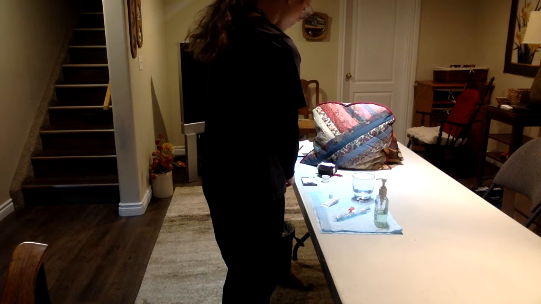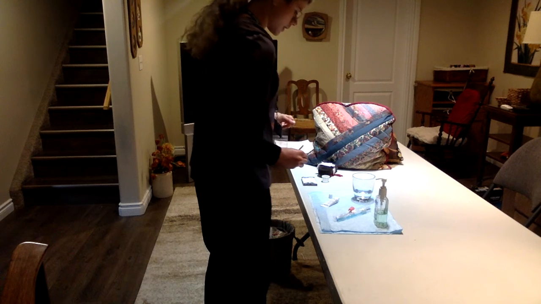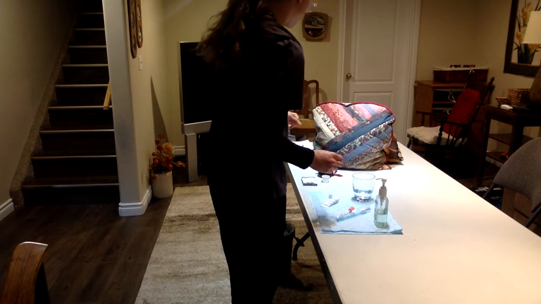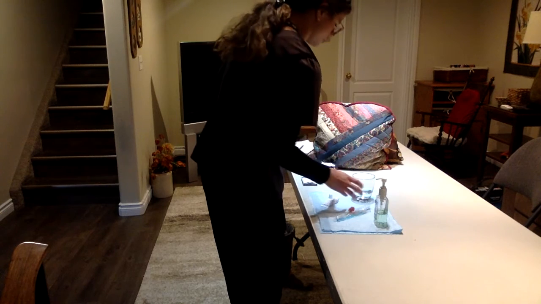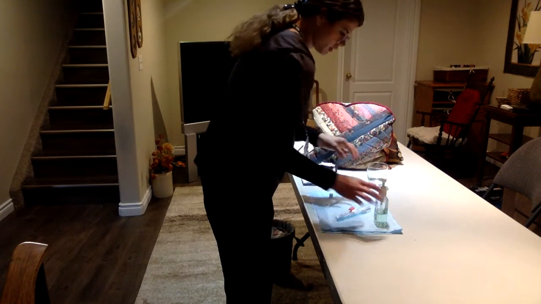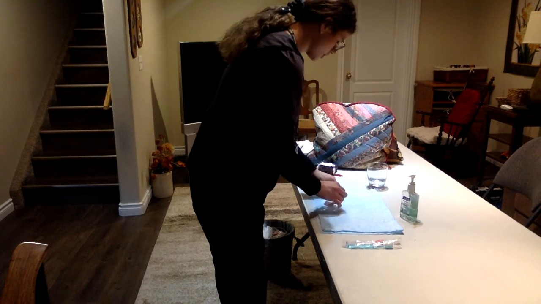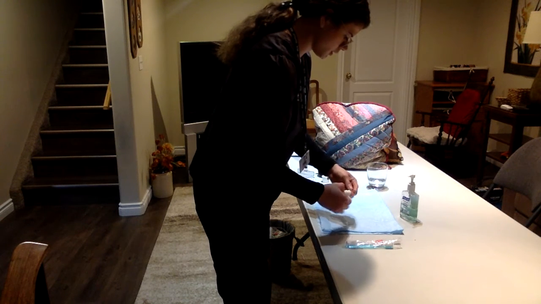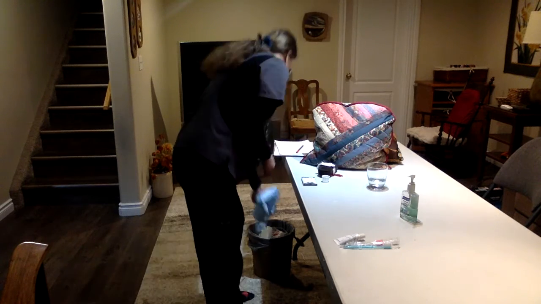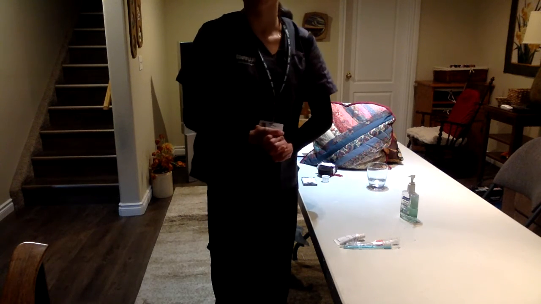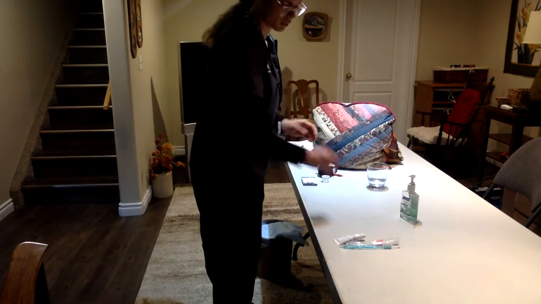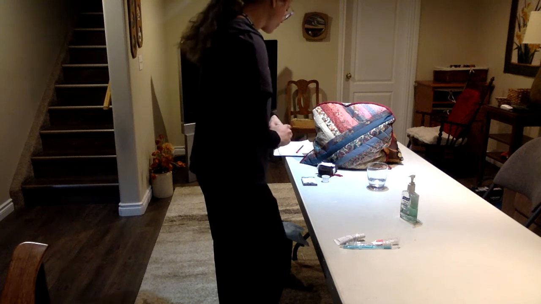Okay, so looks like I will toss any of my supplies in the garbage. I could have worn gloves to do the capsule.